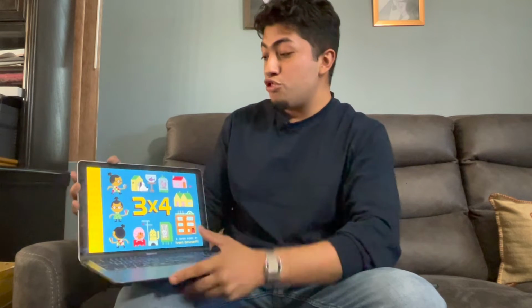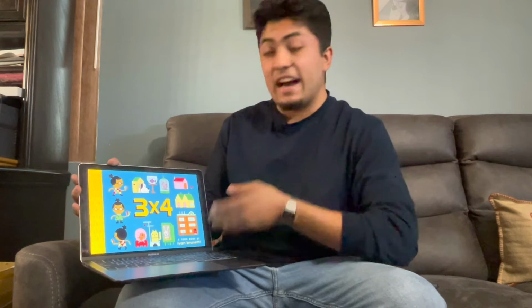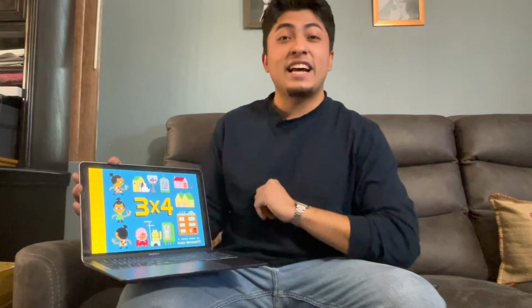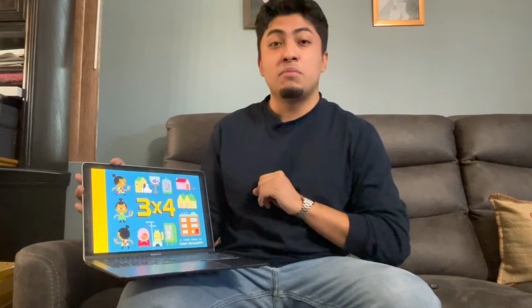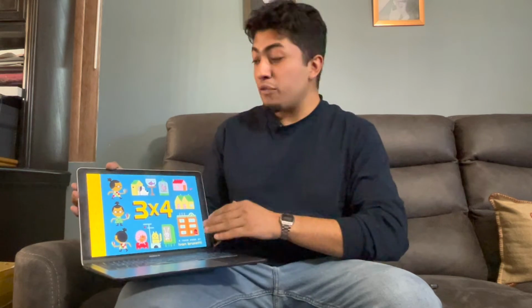For today's lesson, we are going to be reading 3 times 4 by Ivan Brunetti. Now, I have put you all into groups of 4, and I give you each a copy of the book. With your book, I want you to go ahead and observe the front cover, just the front. And with that, I'm going to ask you some questions, okay?